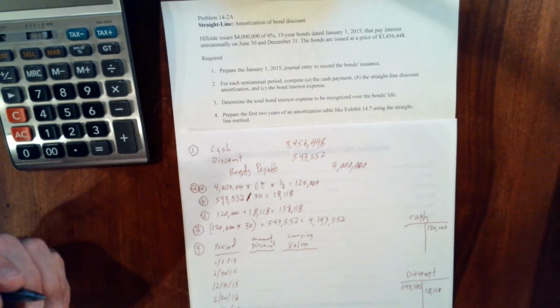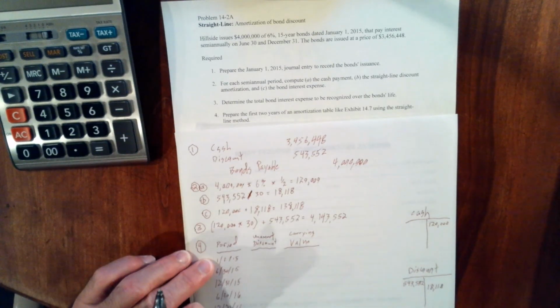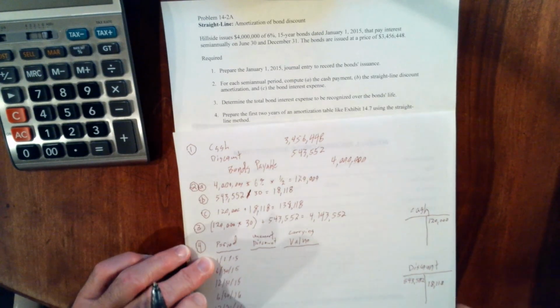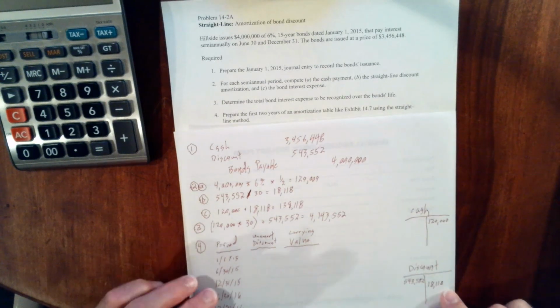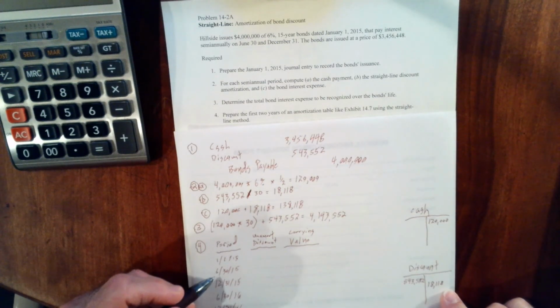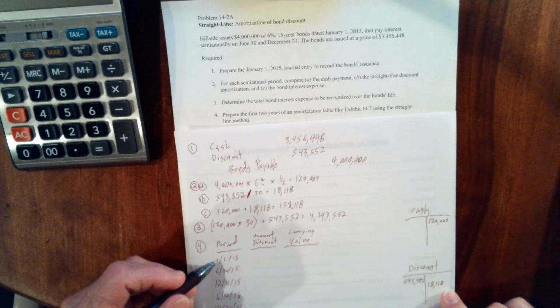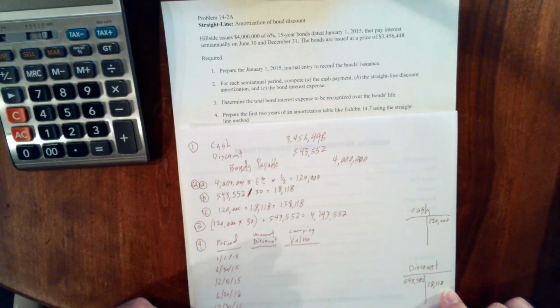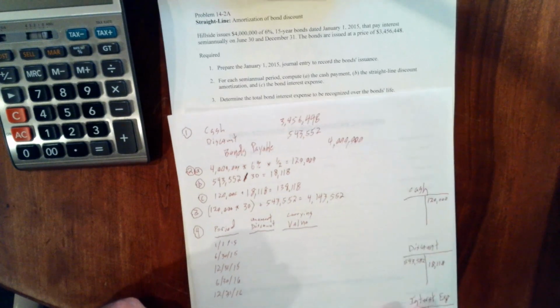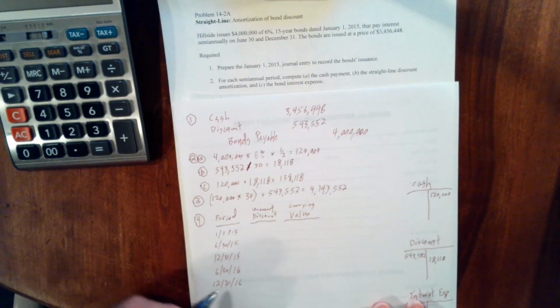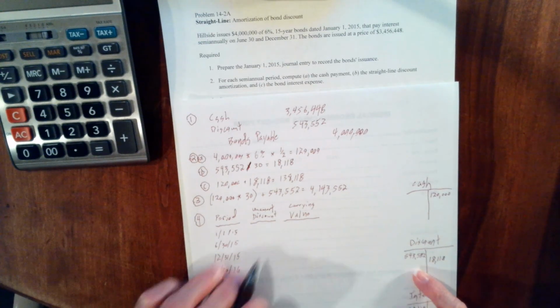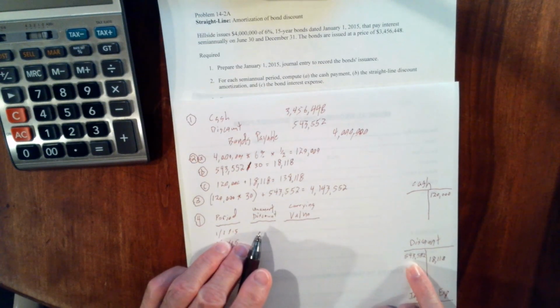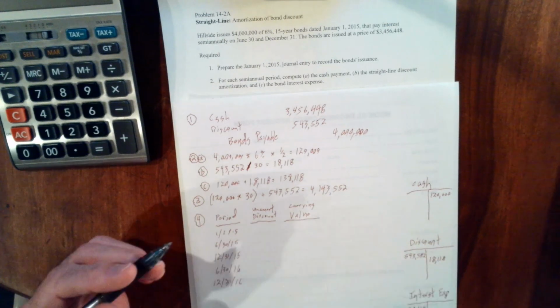Okay. So I need to make sure that I put the first one, and it says the first 2 years. So the first 2 years is going to be June, December, 2 years here. Don't do 1, 2, 3, 4 and think you're done, because you're going to miss December 2016. Okay. And then my unamortized discount, I'm going to start with this number right here. Okay. All right.